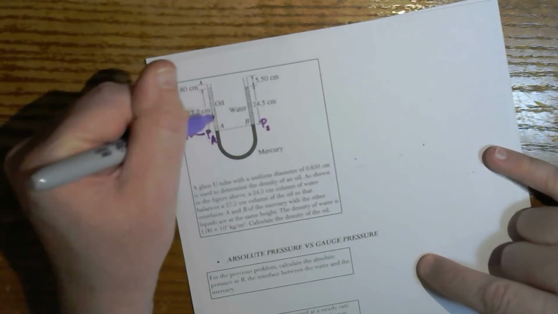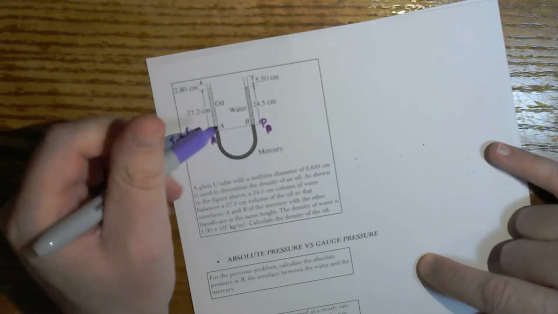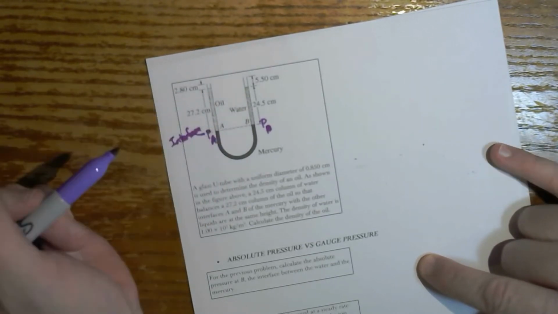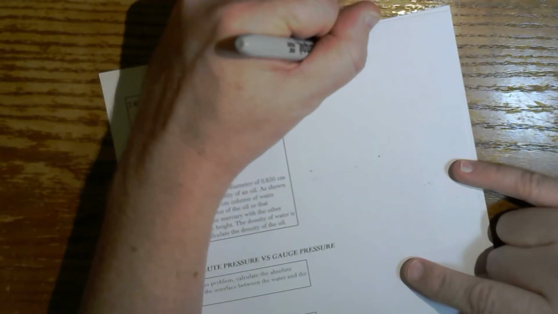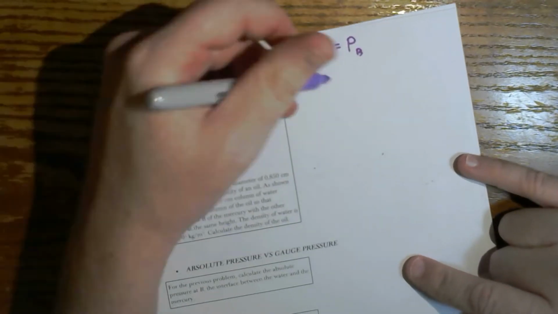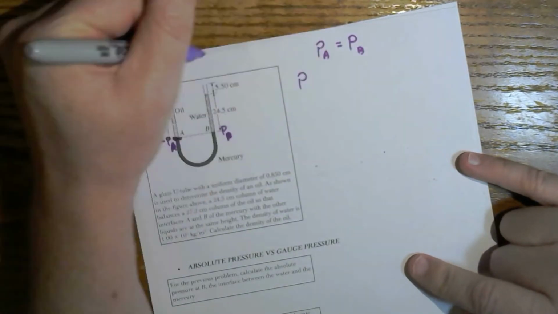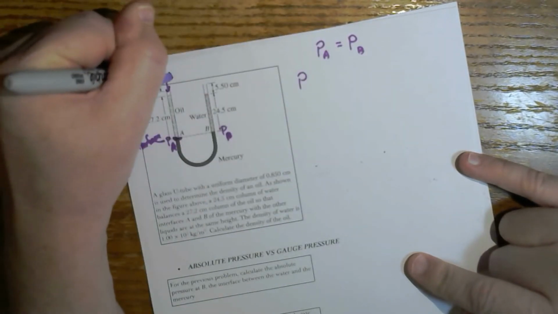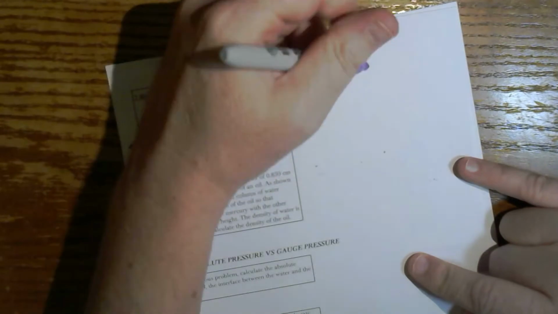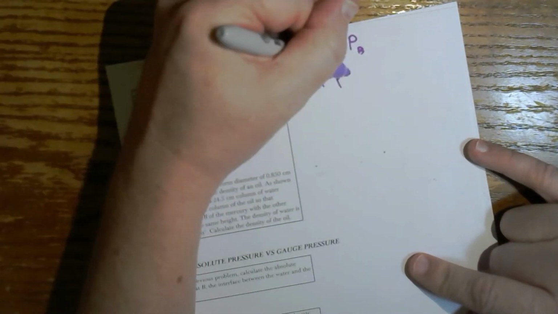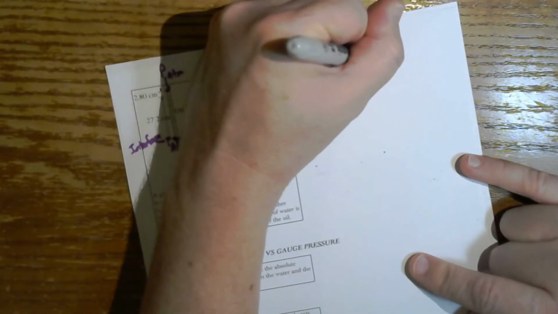So if I said the pressure of A due to this oil and the pressure of B due to this water, those two things have to be the same. And the reason why they have to be the same is because that height is the same on both of them. So for right here, we just say that pressure A is equal to pressure B. Now pressure A at this location down here at the bottom would be the atmospheric pressure, which comes in from the top, plus the pressure due to all this fluid, which would be rho, the density of the fluid, times G, times this height. In this case, it's 27.2 centimeters.